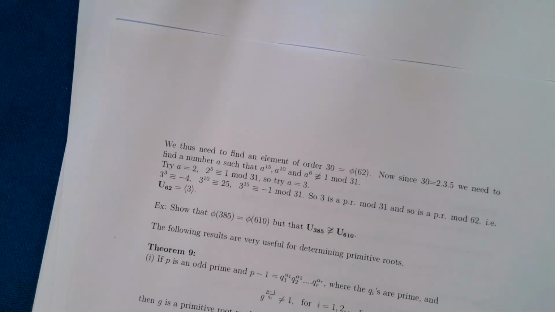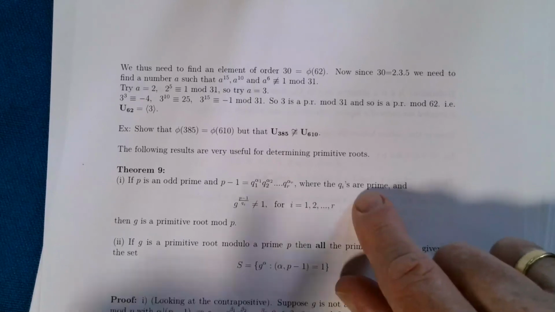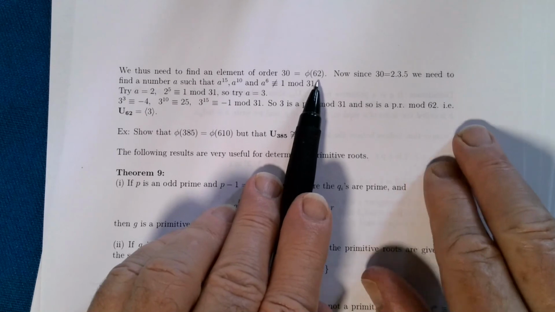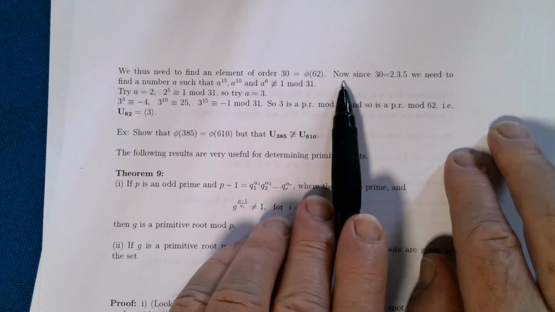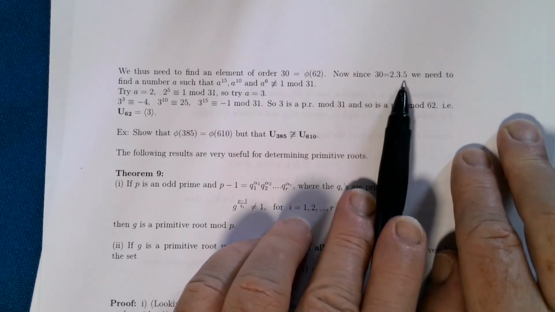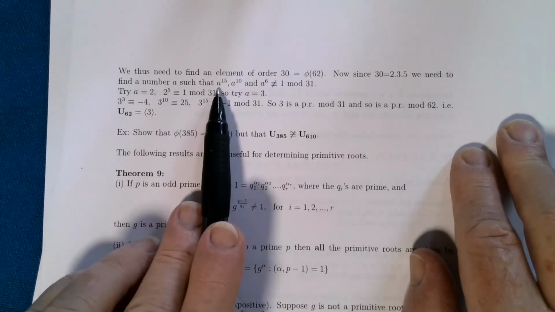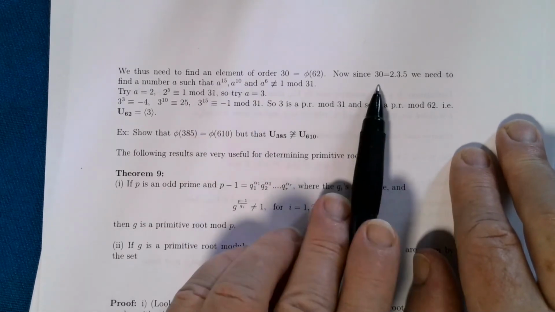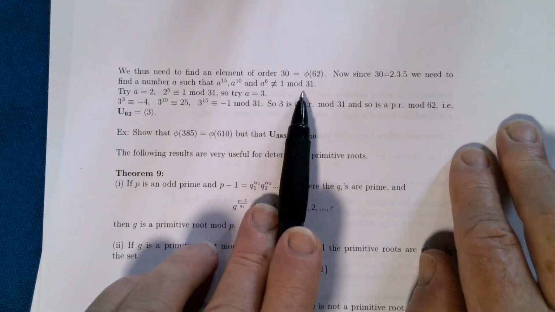So what we need to do is find an element of order 30, because 30 is phi of 31, which is easy to see because this is twice 31. Now 30 is 2 times 3 times 5. So we need to find a number a, so that a to the 15, from taking 30 divided by 2, a to the 10, that's 30 divided by 3, and a to the 6, that's 30 divided by 5, but none of those is 1 modulo 31.